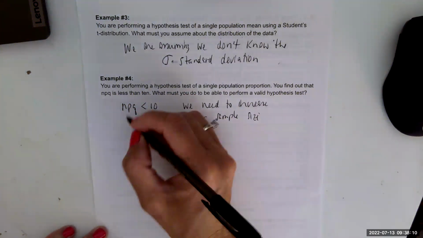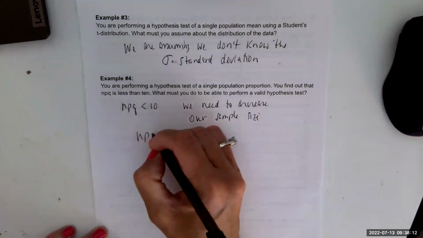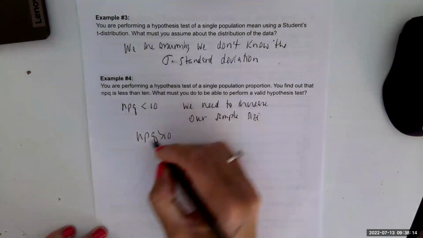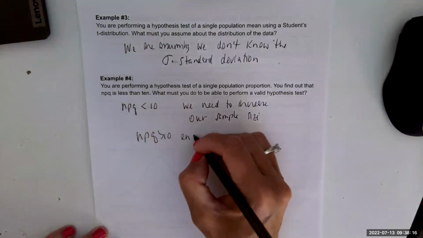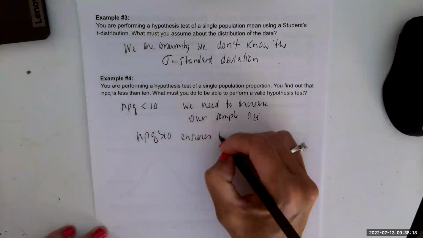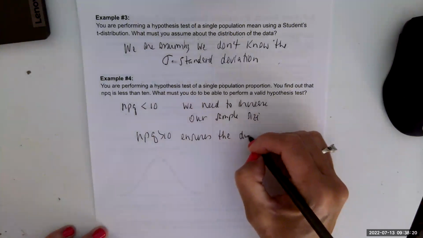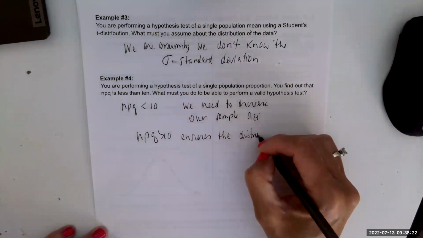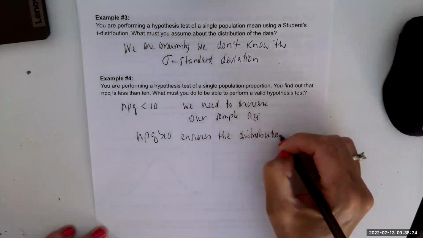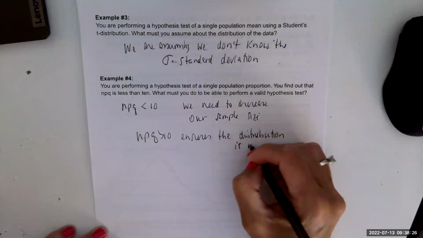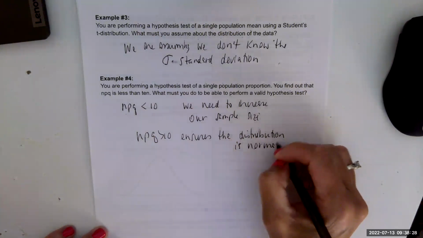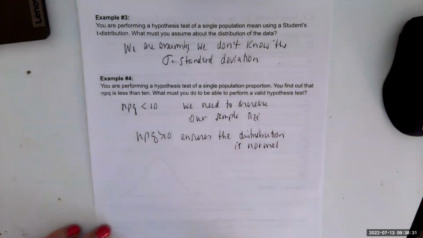Because this ensures, when it's greater than 10, ensures normality. The distribution is normal. So you have to pay attention to that.